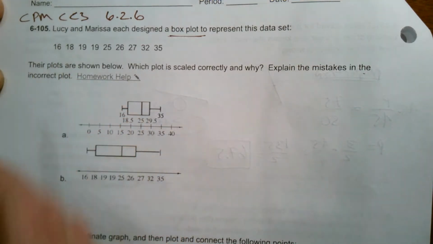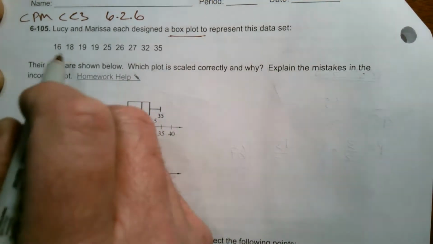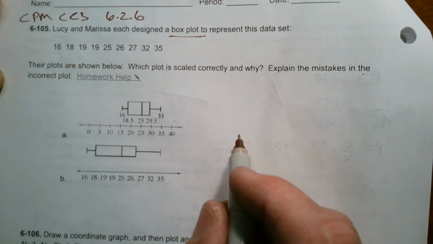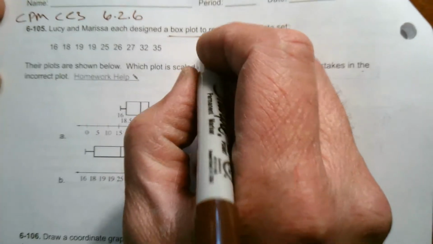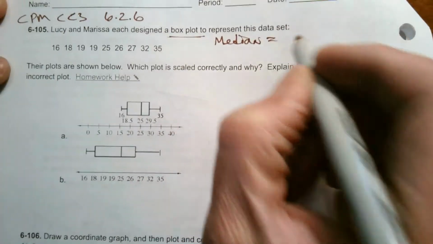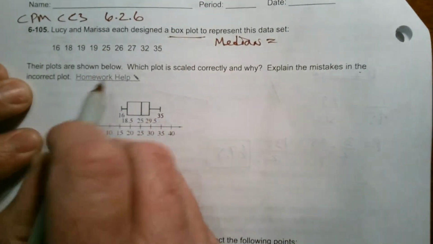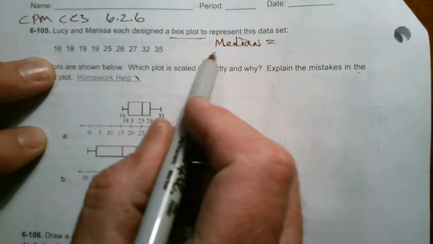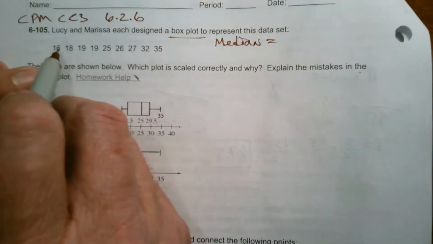I'm going to start off by showing you how to draw a box plot, and then we'll look at their box plots. There are a few pieces of data you need for the box plot. One is the median. Remember, the median represents the middle of the data. As long as it's in order from least to greatest, I can find the middle, or the median, by counting how many pieces there are.